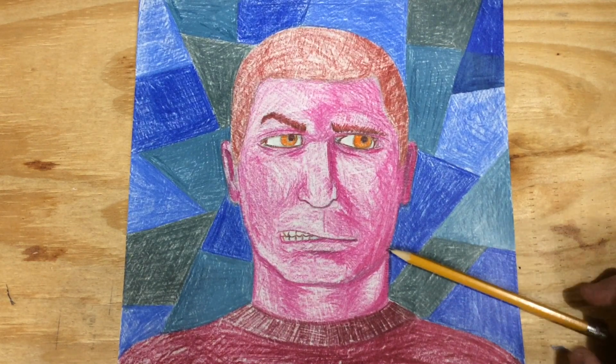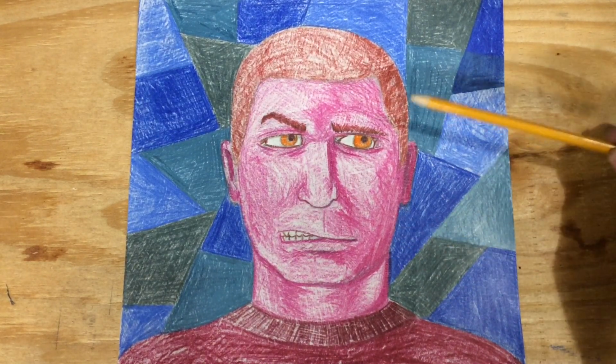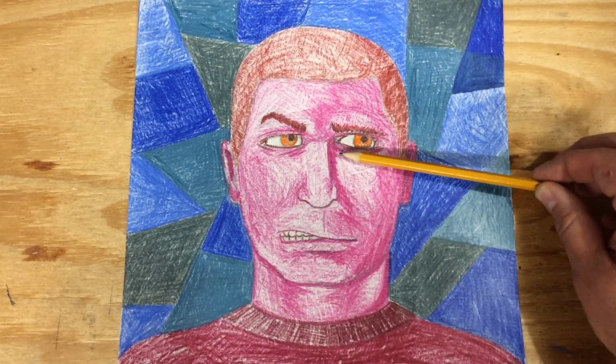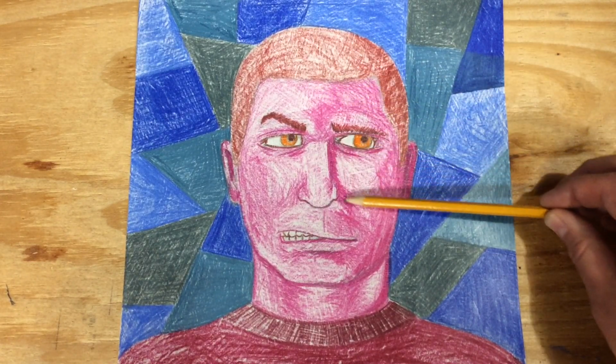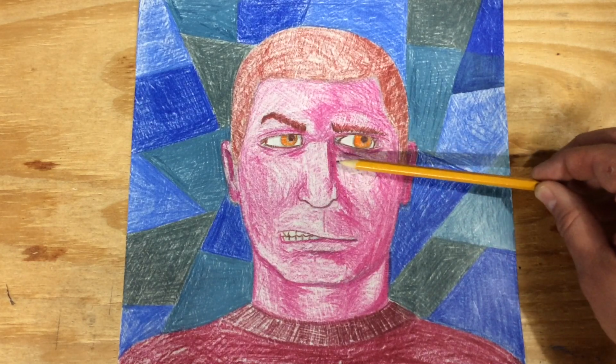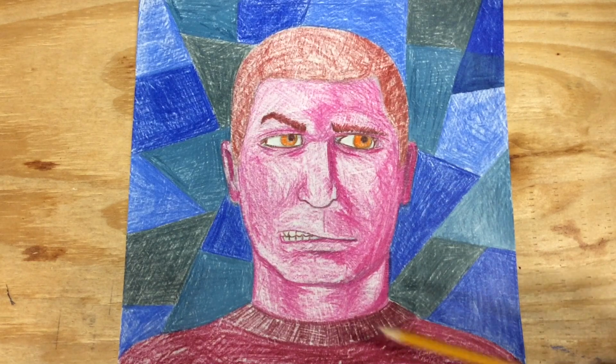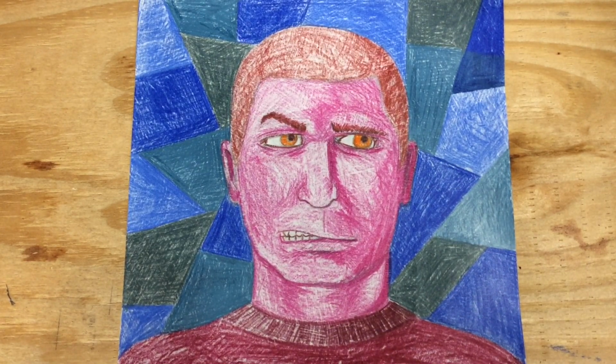So you've got the shadow down here on the opposite side of the head. This side of the forehead is a little bit darker than the other side, and there's a strong shadow on the nose because it sticks out, creating an area where the light won't be able to get to. And I did some of the same things on the neck to give it more of a realistic look.